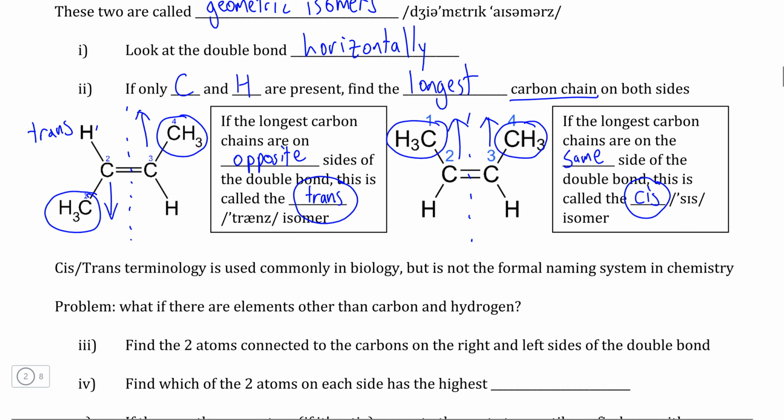For example, cis fats are fats that have a double bond in the fatty acid structure where the longest carbon chains are on the same side of the double bonds, whereas the unnaturally occurring trans fats have the longest carbon chains on the opposite side of the double bond like this.